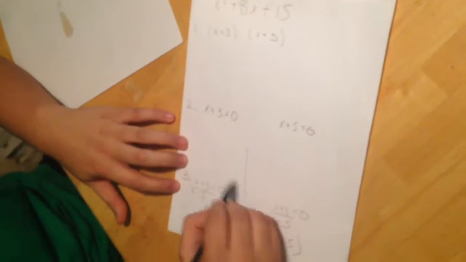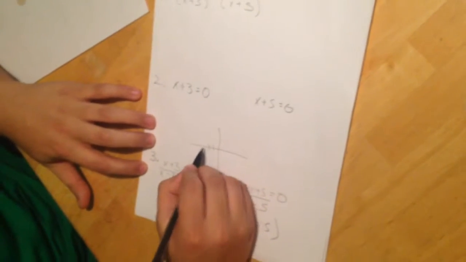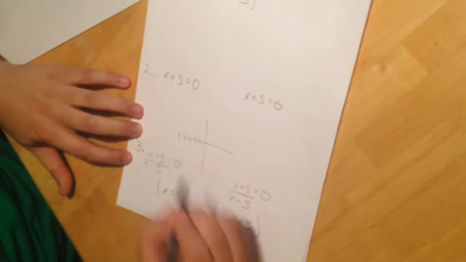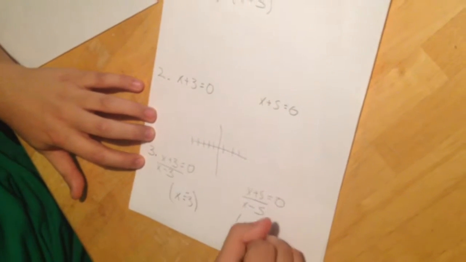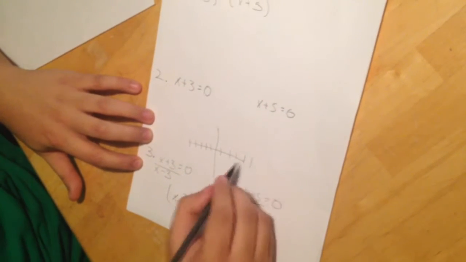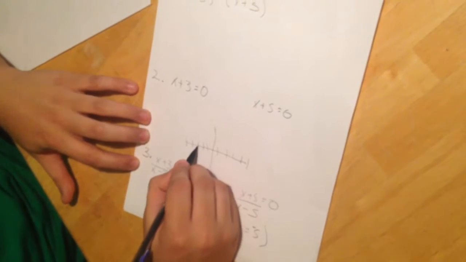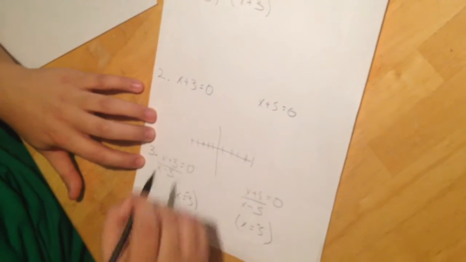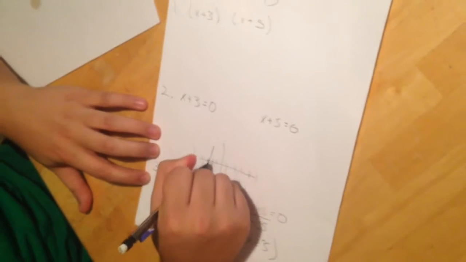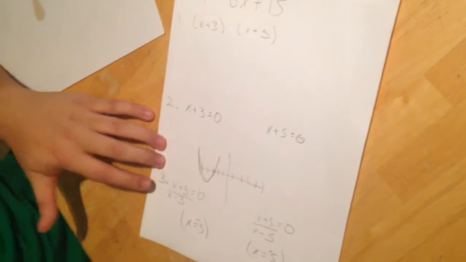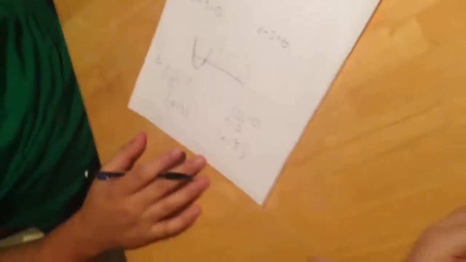If you were to graph this, this is how this would look. Forgot to make this. It would be 1, 2, 3, 1, 2, 3, 4, 5. And then this is where it hits on the x coordinate line, and your graph would look like that. Okay, do you understand? I think so.